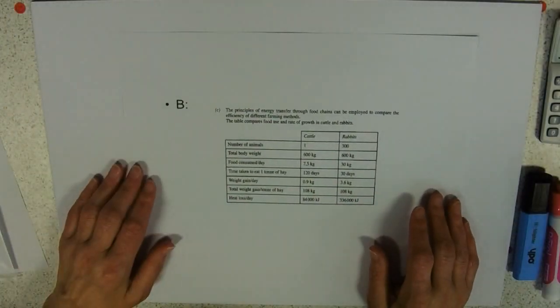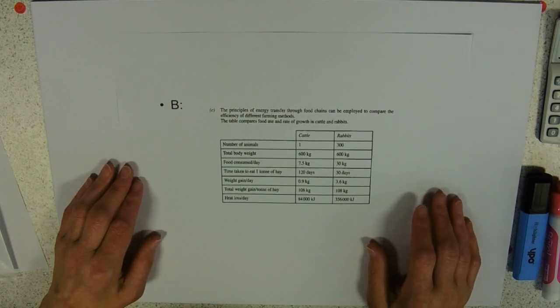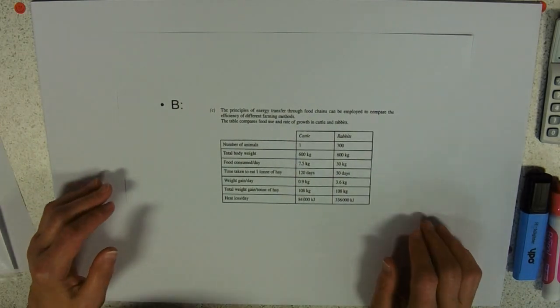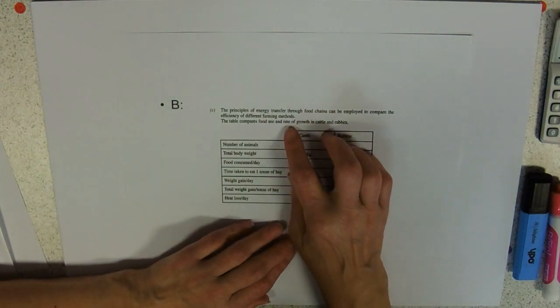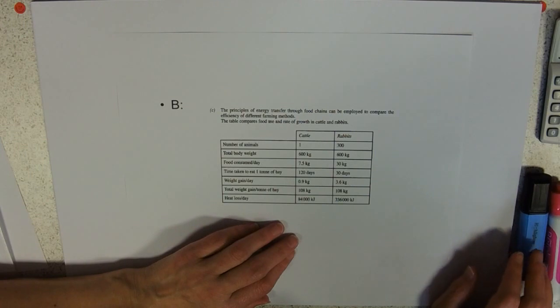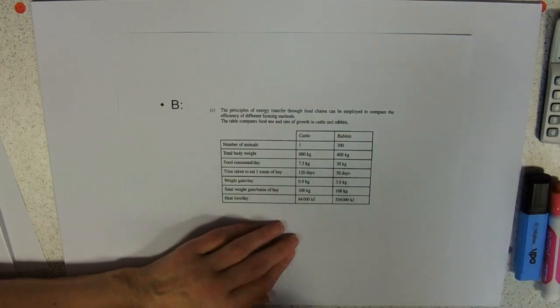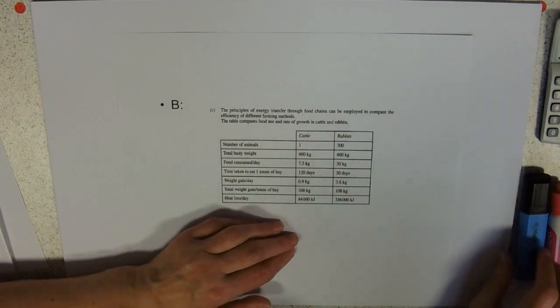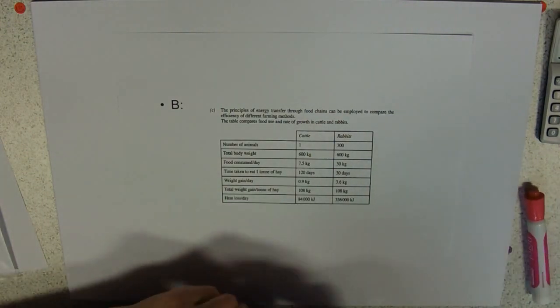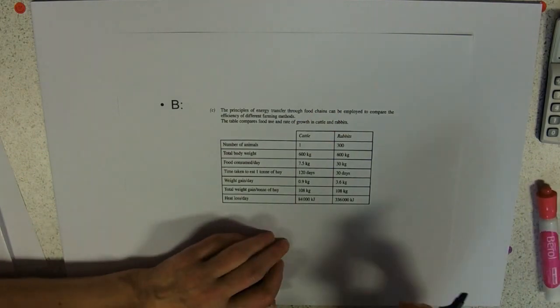The other one, which has been on a number of papers over the past, I don't know, 100 years, is principles of energy transfer to compare the efficiency of different farming methods, and this for some reason always throws students out, and it's so easy.